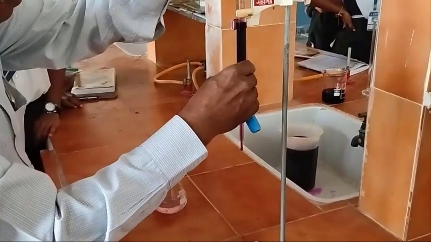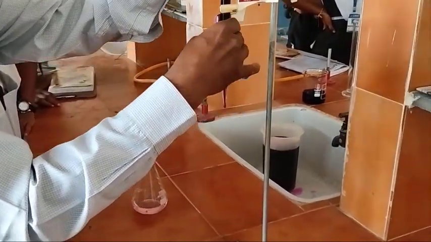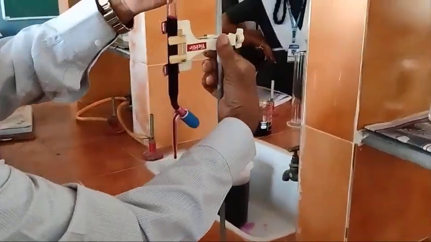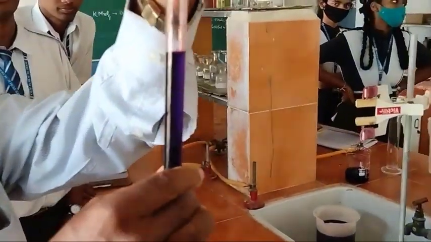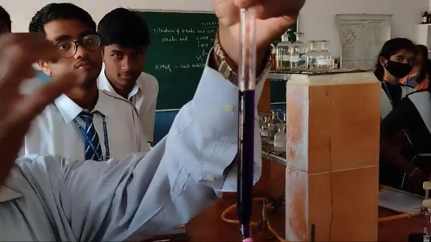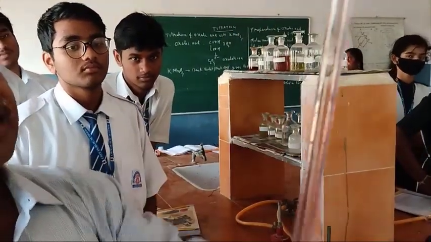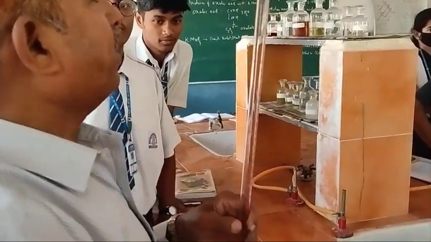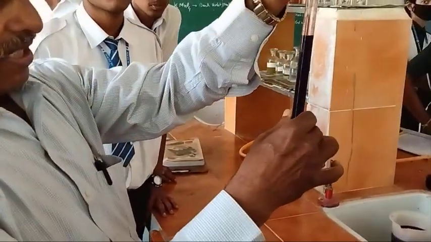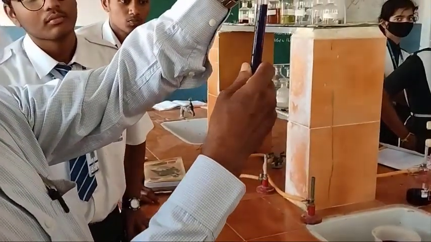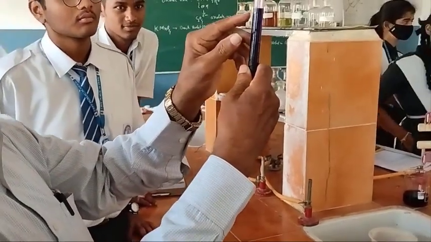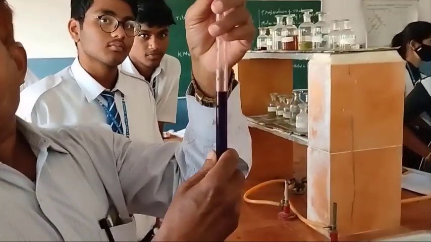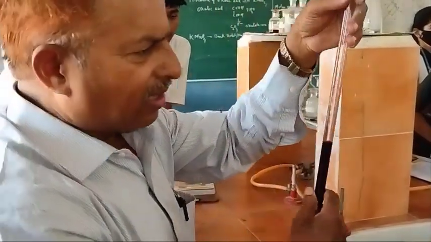Once the reaction is completed, you see the burette reading. When you are seeing the burette reading, keep the burette parallel to the eye. If you see like this or like this, what happens? There will be parallax error and 0.2 ml may be different. Now what is this reading? The reading is 41.8.